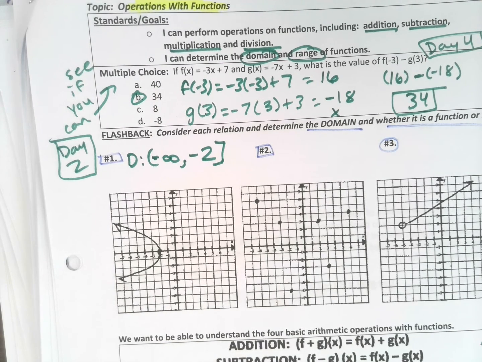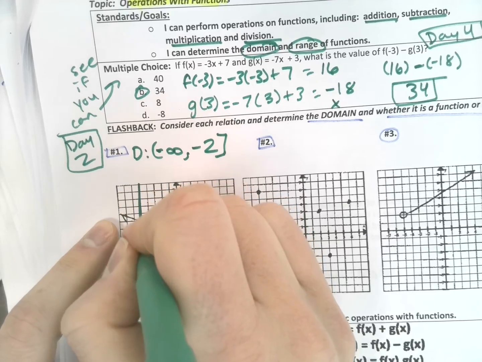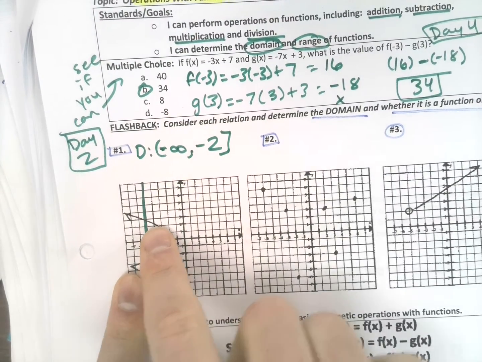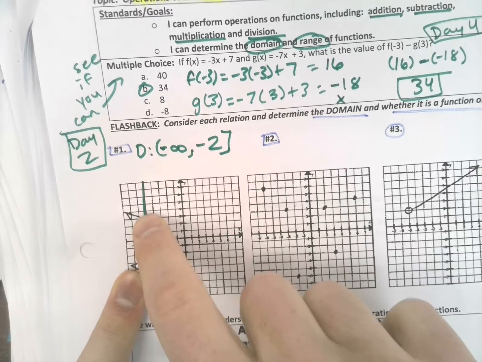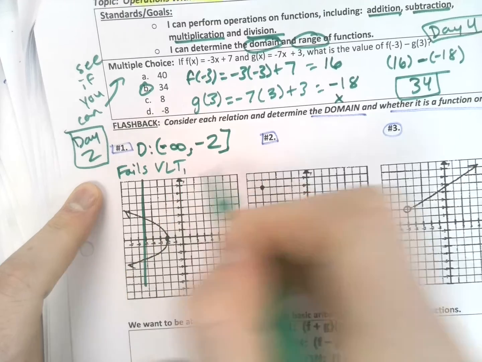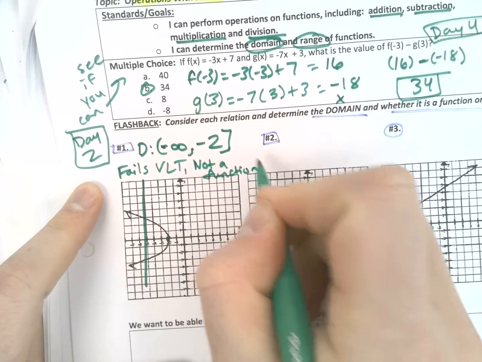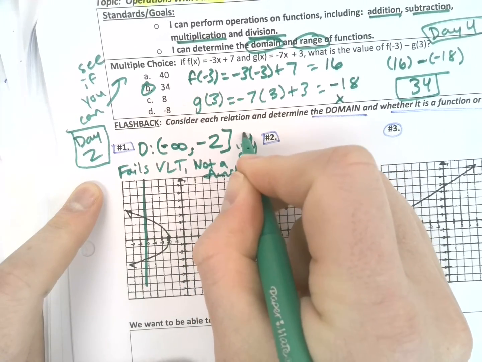And then the moment of truth. Is this graph on number 1 a function or not? How can we check? The vertical line test. Let's draw a vertical line. How many times does that line hit this graph? Twice. It fails the VLT, not the BLT. This is not a function.